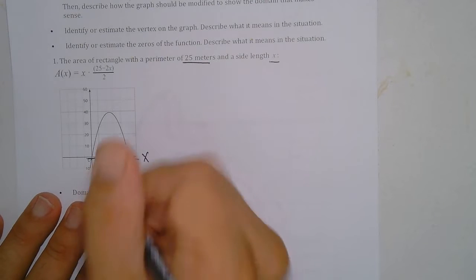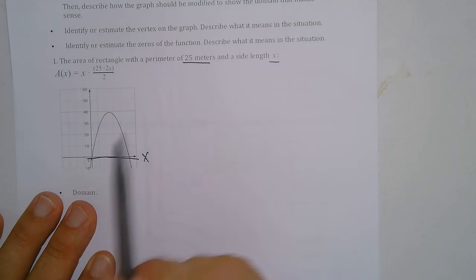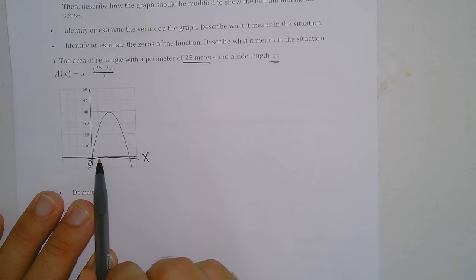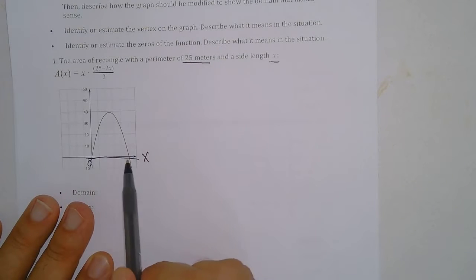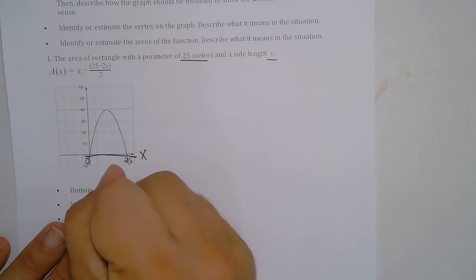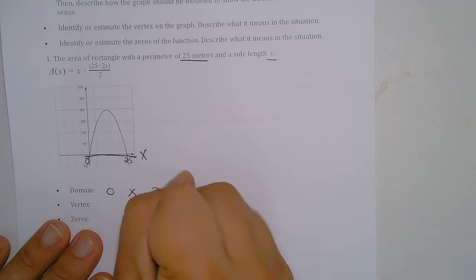And the x values here can go from 0. And then if we're looking at a scale to put on here, the perimeter is 25. So we could have all the way up to 25. So our domain here would be x is between 0 and 25.